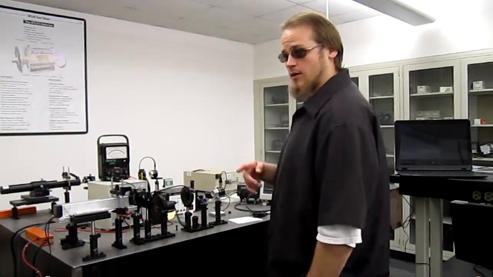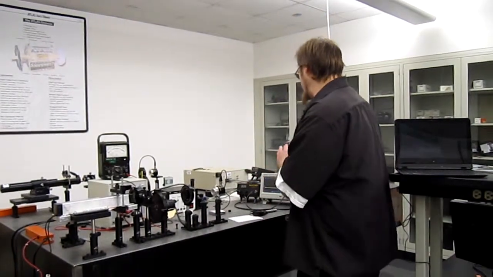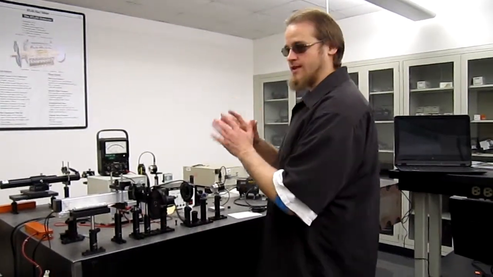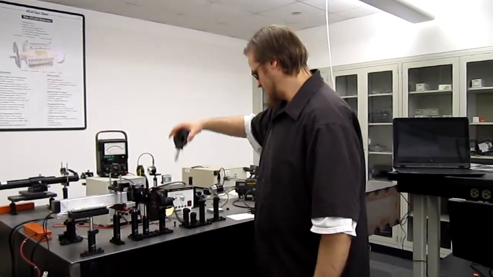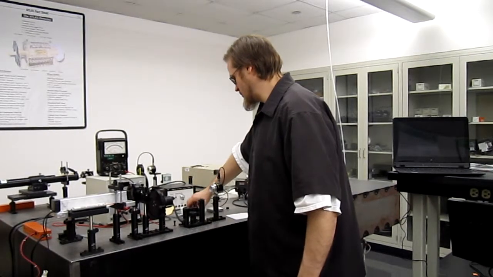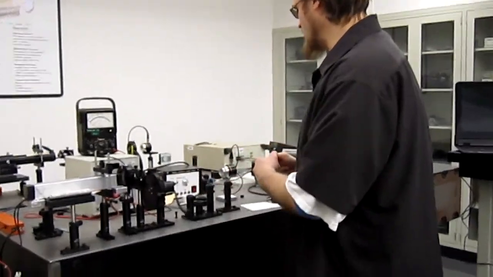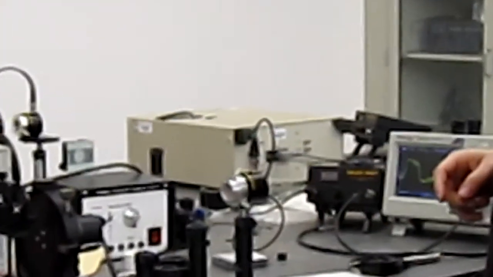Okay, what we're going to do here is we need to find a base level for what the intensity of the beam is in order to determine our I-naught value. So what we're going to do is we're going to remove the polarizer, and then let's get this level there. So now it's holding still. And we're going to find the amplitude of the beam just by itself.